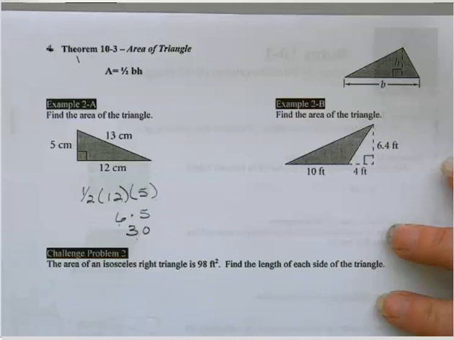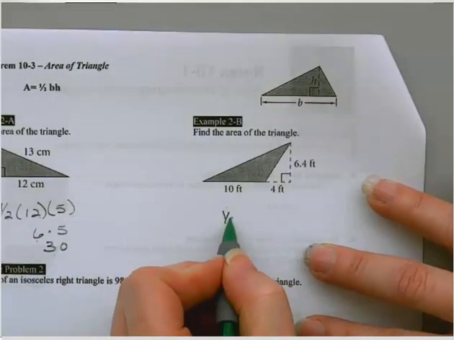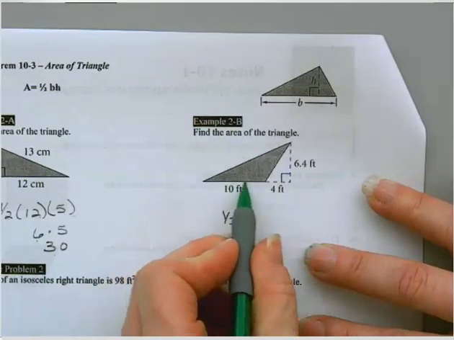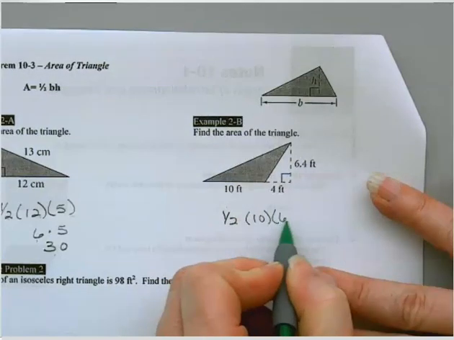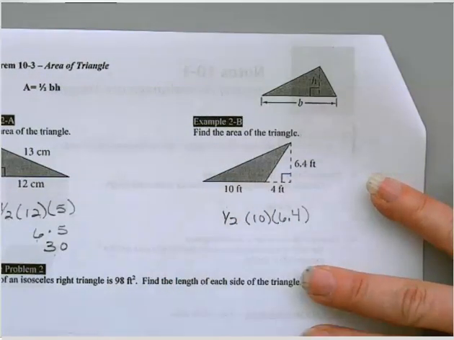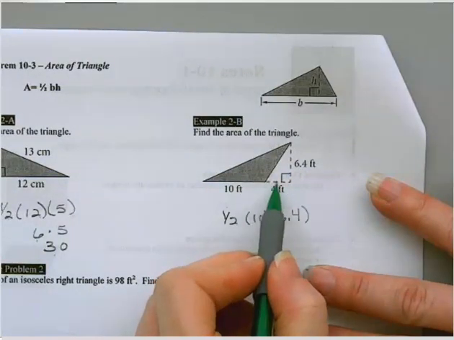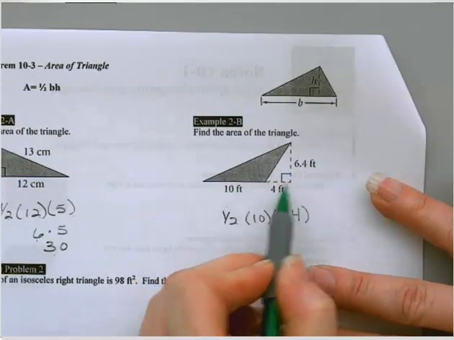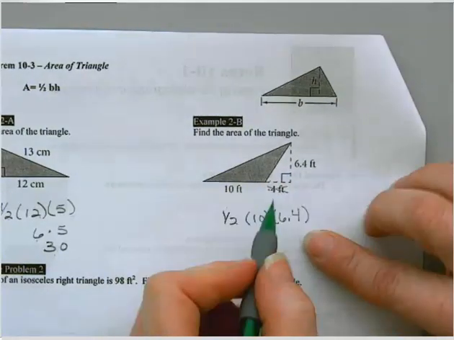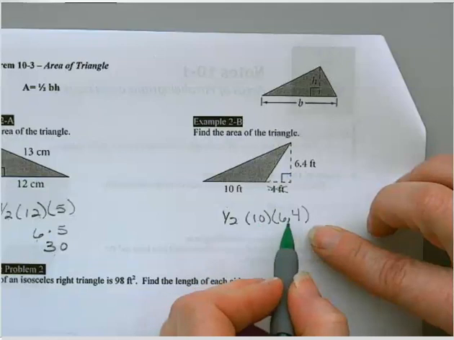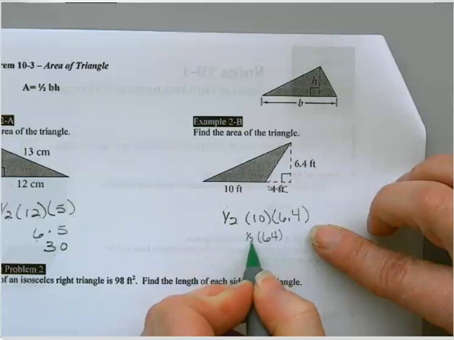Let's go to the last example with your triangle. Find the area of the triangle, so it's 1/2. Now your base is 10, and your corresponding height is 6.4. Now this 4 is just a decoy. That's the extension of the base, so we're not going to use that 4. That's there just to trick you. So when we multiply 10 times 6.4, that's 64, and then we take that times 1/2. That'll give us 32.